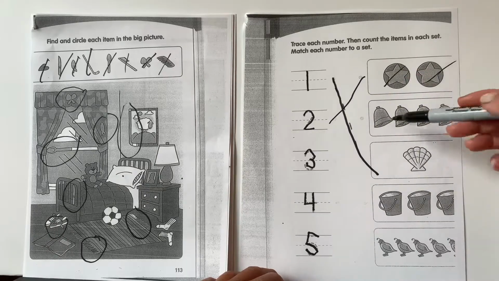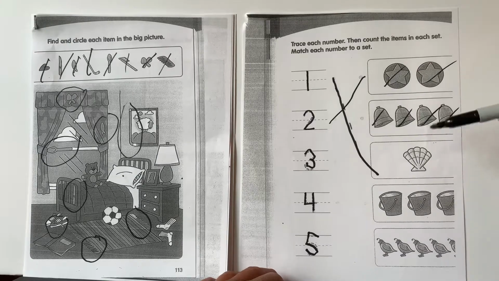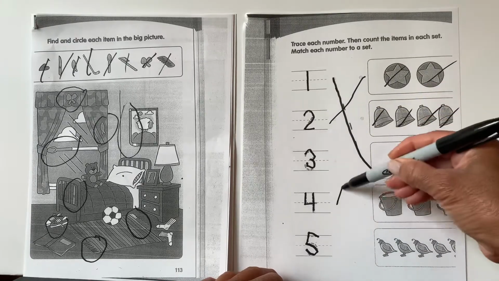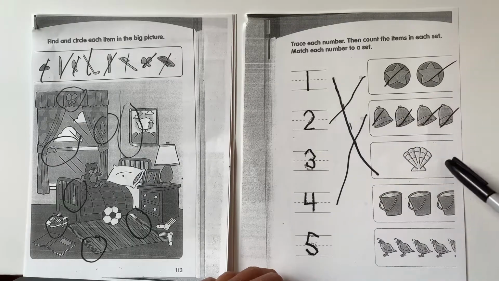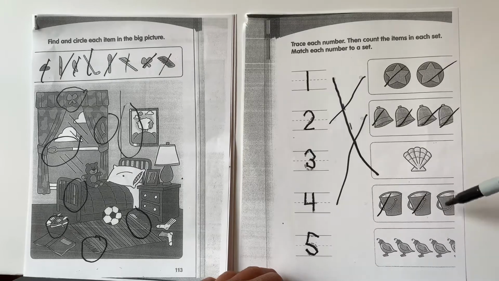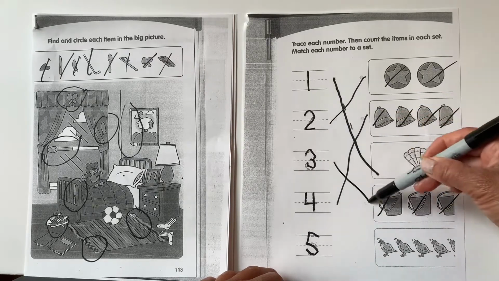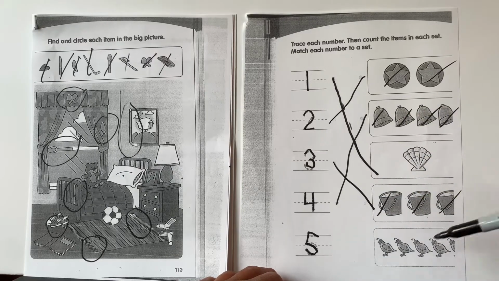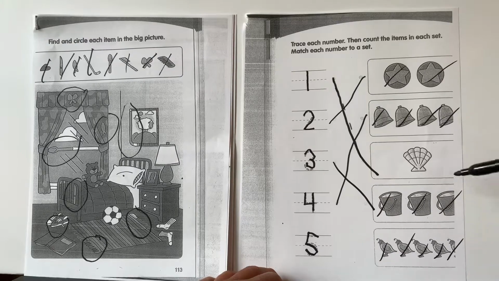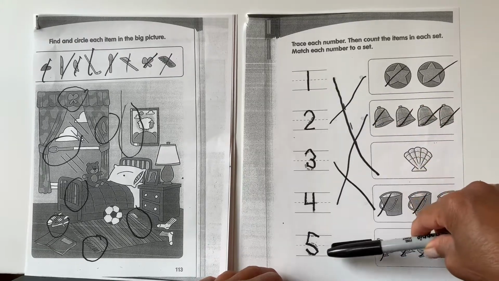Let's count the bells. 1, 2, 3, 4. Let's find 4. 1, 2, 3, 4. We already took care of one shell. Let's count the buckets. 1, 2, 3. Now let's count the pigeons. 1, 2, 3, 4, 5. Let's count the numbers. 1, 2, 3, 4, 5.